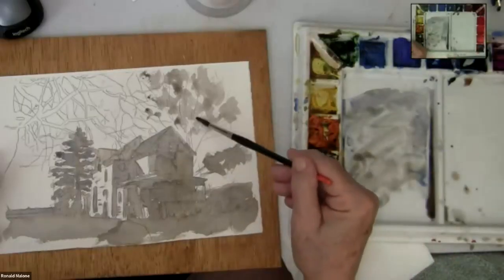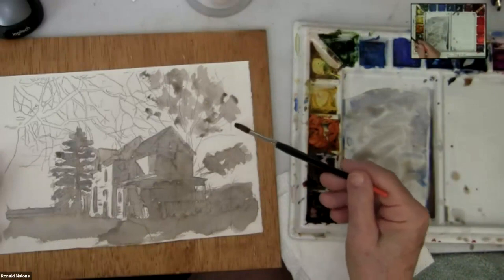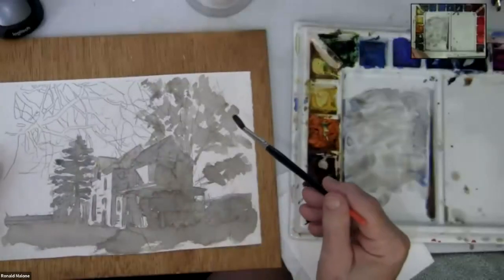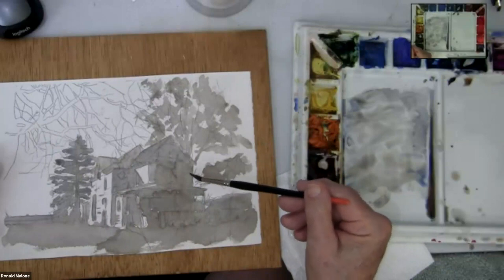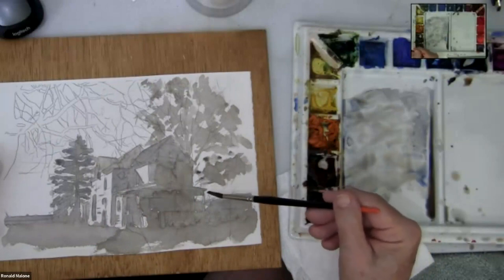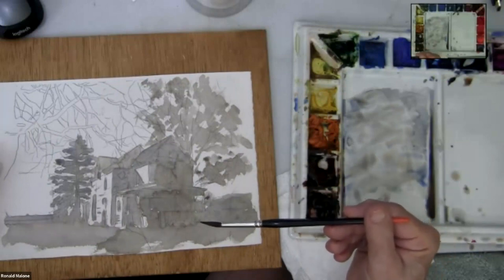I'm painting the tree, putting the value for this tree, making sure I leave some whites to show through. So I remember to do that when I go to paint this. I'm not going to paint the tree on the left. That's kind of an executive decision. And, you know, I make lots of executive decisions if it suits me.